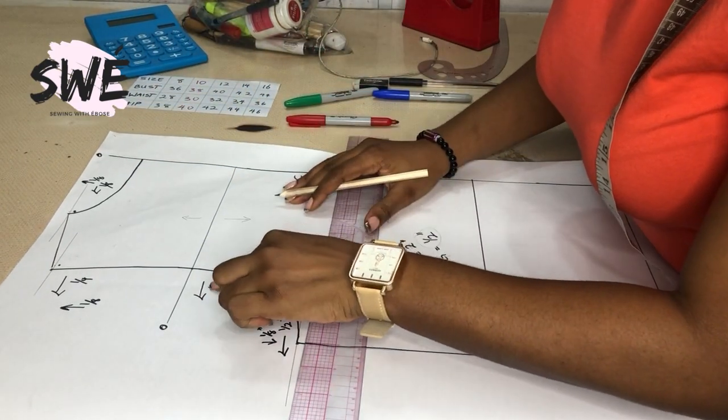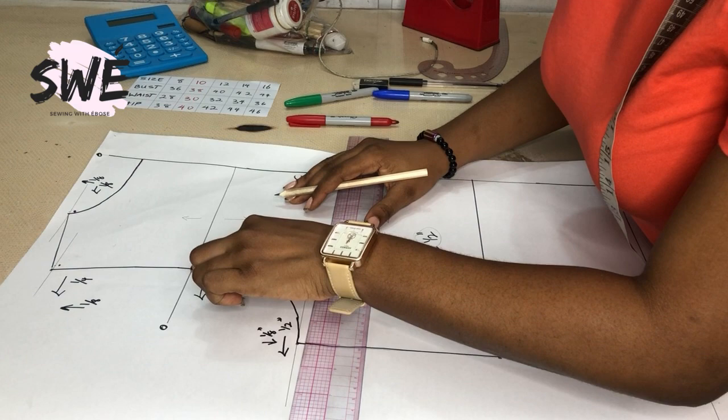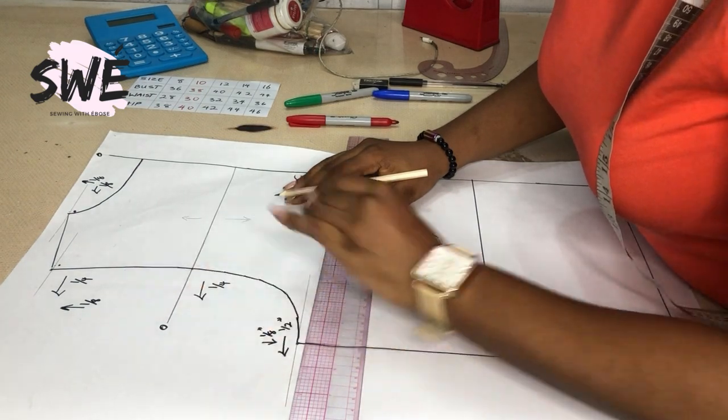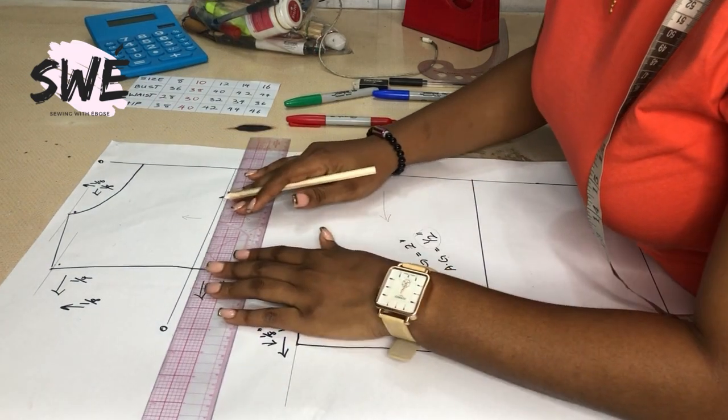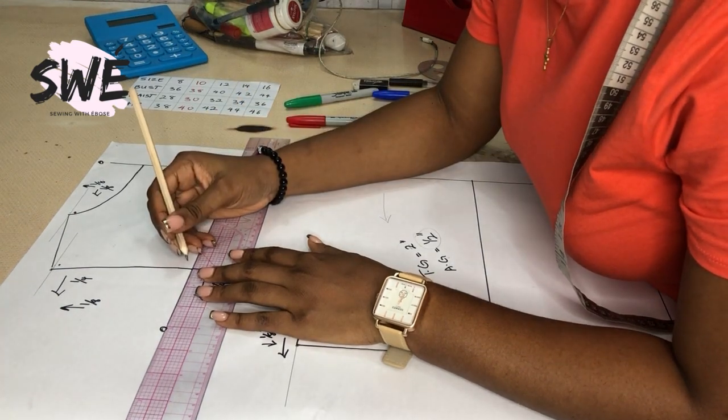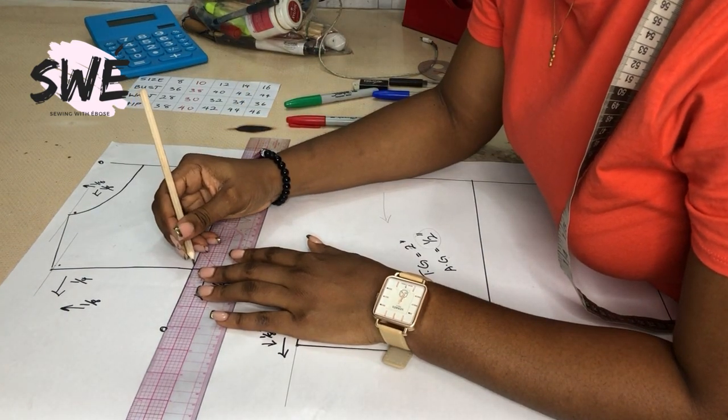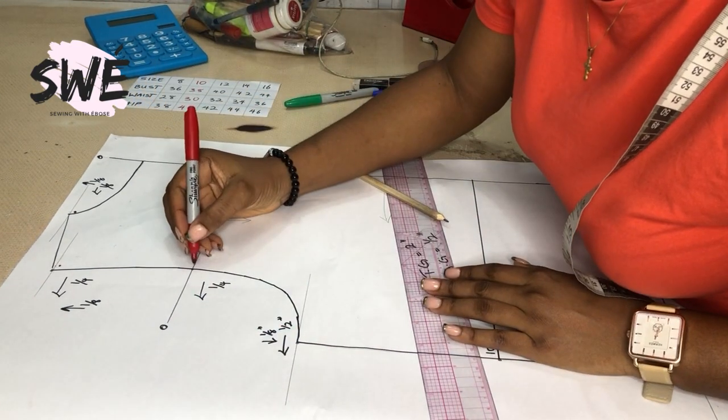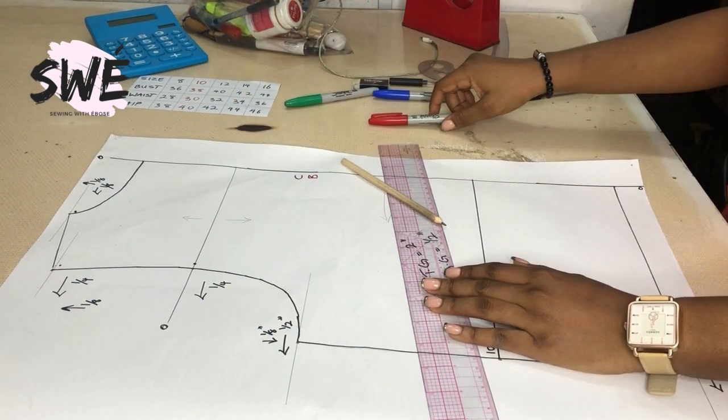So increment on the fixed point, we'll move this fixed point now, is going out 1/4. So since we are reducing the pattern, we are going to come in 1/4 of an inch. So I'll use my red to mark this point.